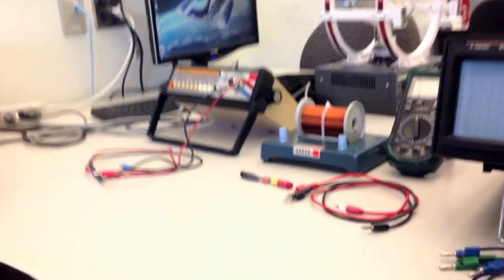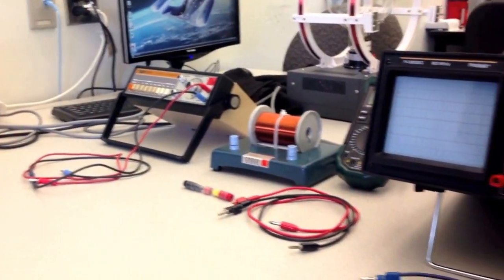Okay, so welcome back to part B of experiment number 8. The setup that you see in front of you is the setup that you're going to use to study electromagnetic induction, and the equipment that you're going to be using, you are also going to verify Faraday's law.